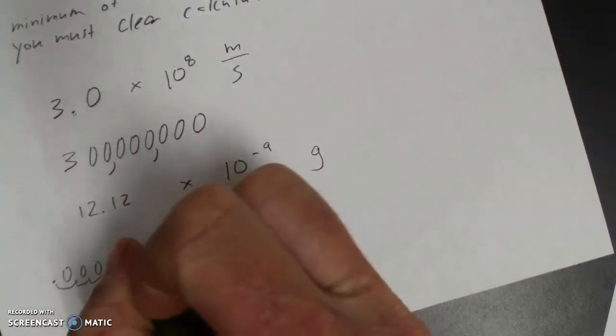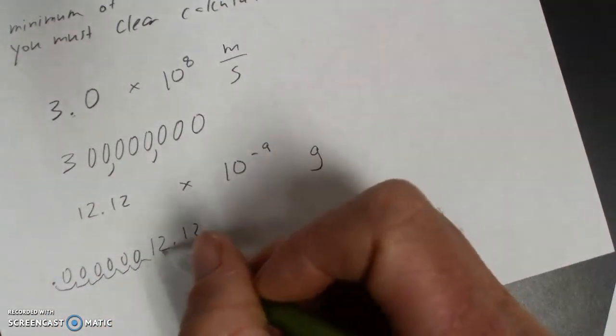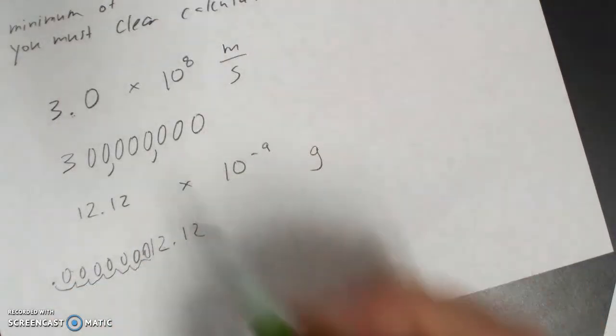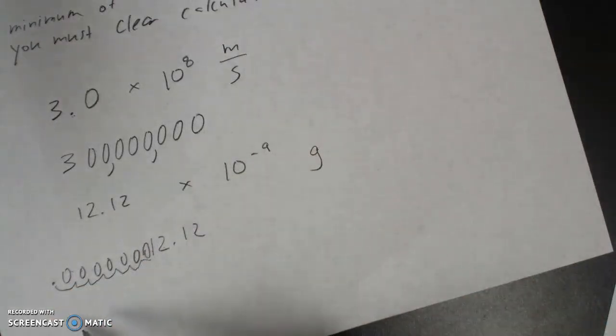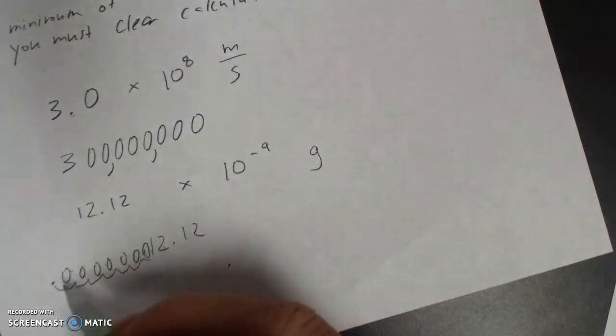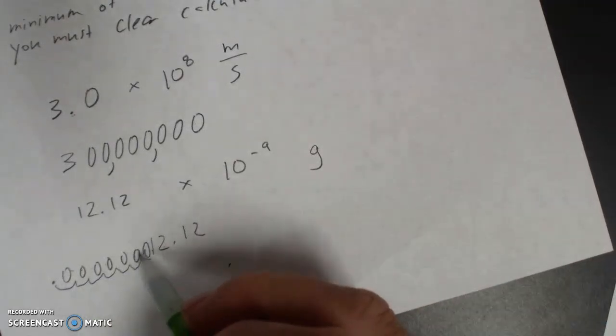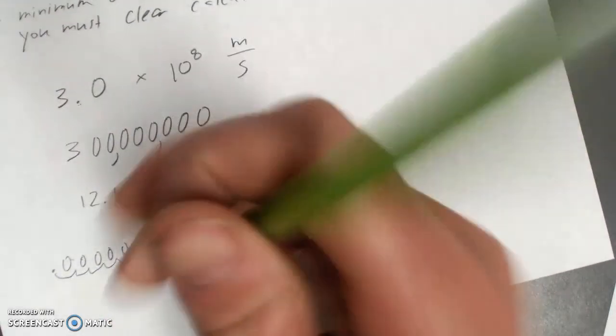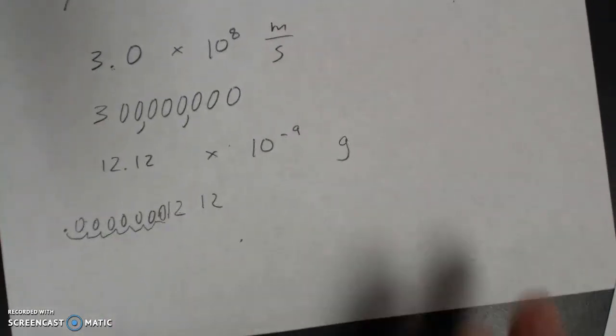Fill in the zeros. 1, 2, 3, 4, 5, 6, 7, 8. And there was one more there. 9. So we should have 9 places to the left of the decimal. Our number is 0.00000001212, and I would remove this decimal there.